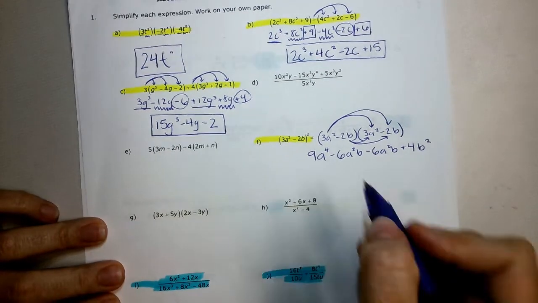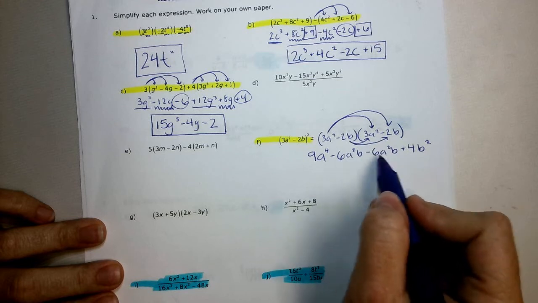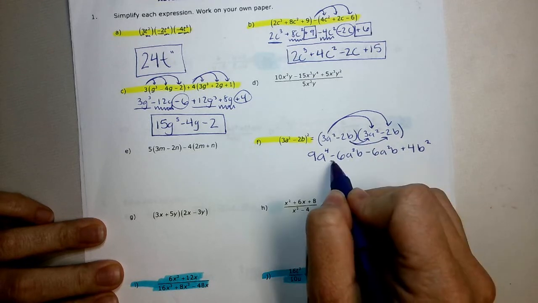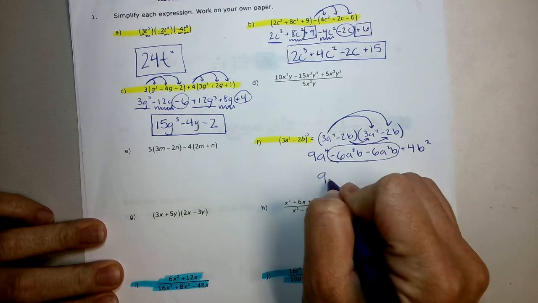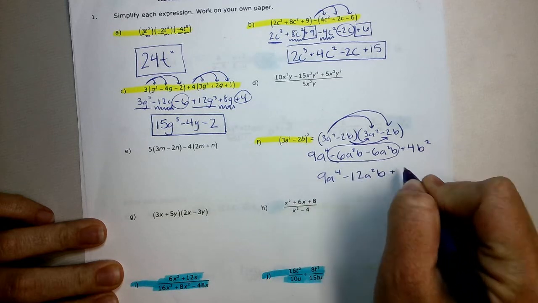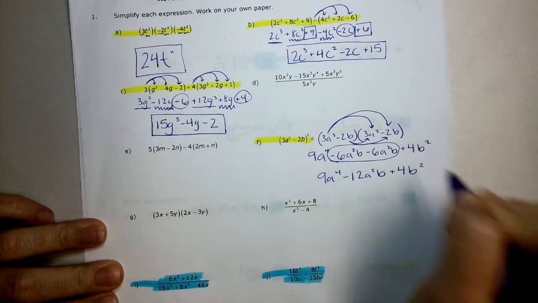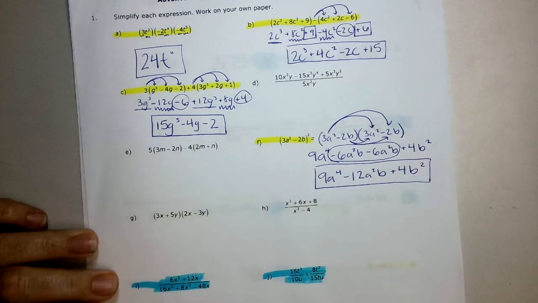This is why it's important to write them alphabetically, because we can see that these two are like terms. If you would have written ba squared, they might not look alike, and you might not notice it, but they are like terms, so we're going to combine them. So we have 9a to the fourth minus 12a squared b plus 4b squared. Cannot simplify any further, so that is your answer.